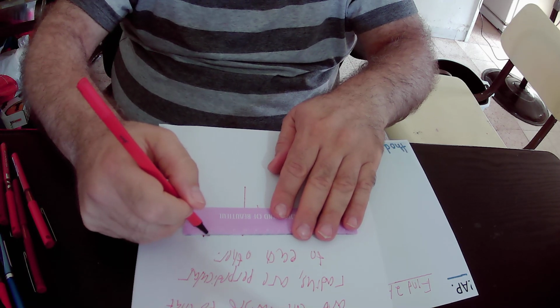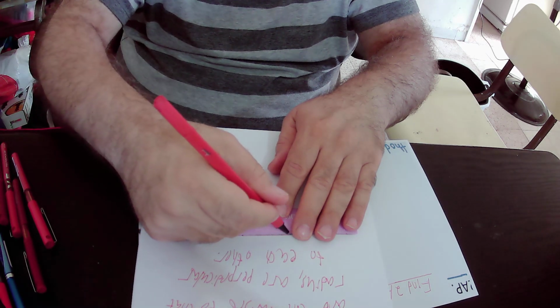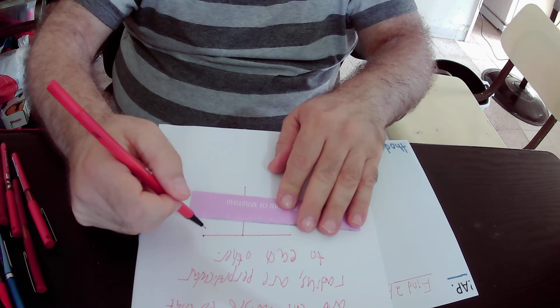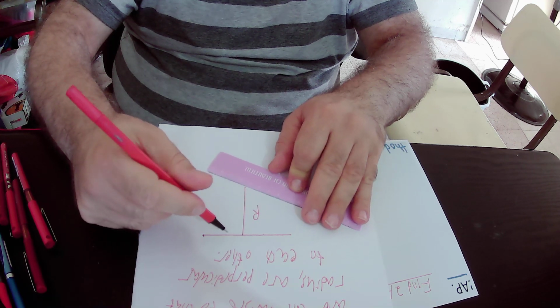It is the same because the tangent to the circle is also tangent to the radius.